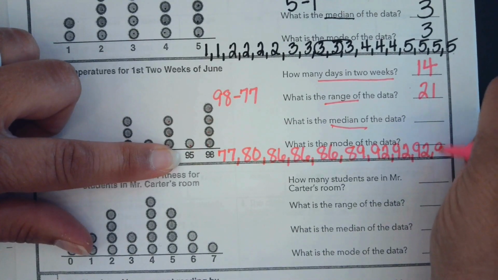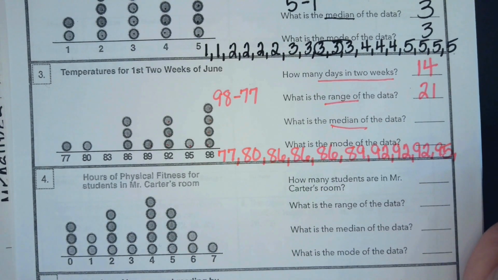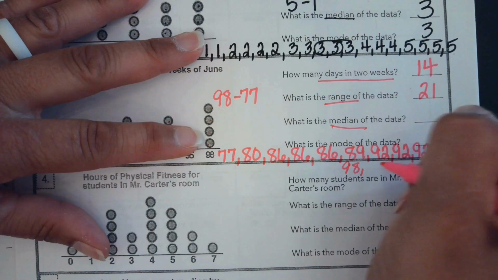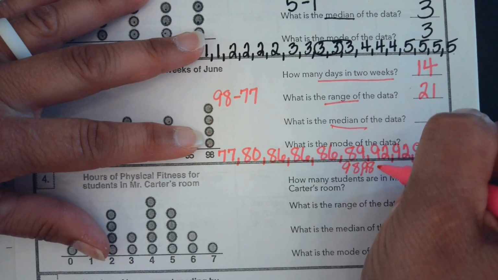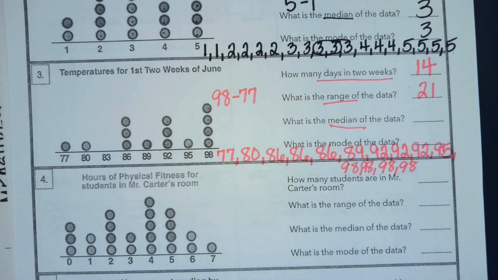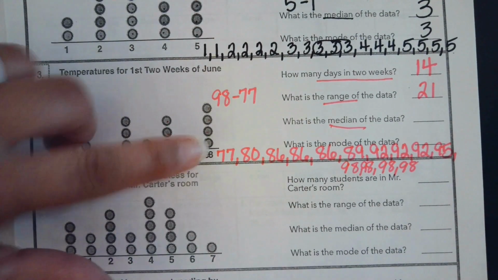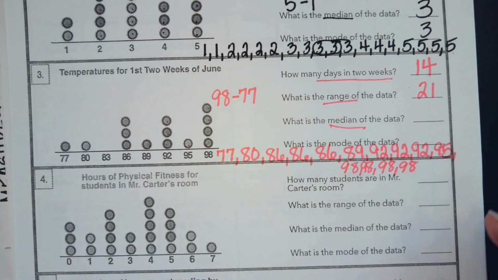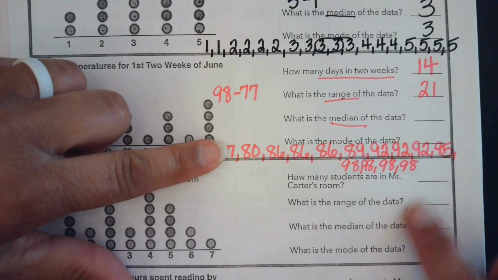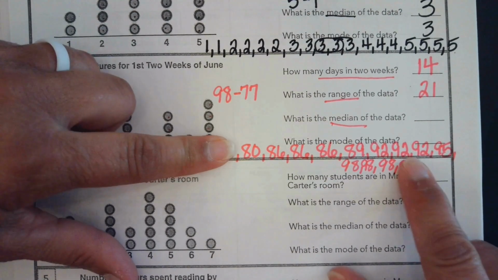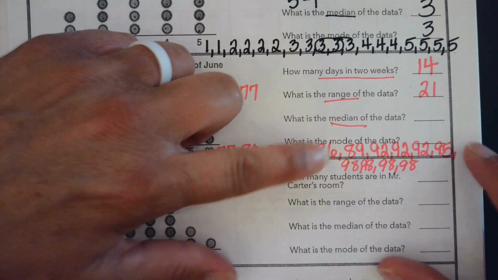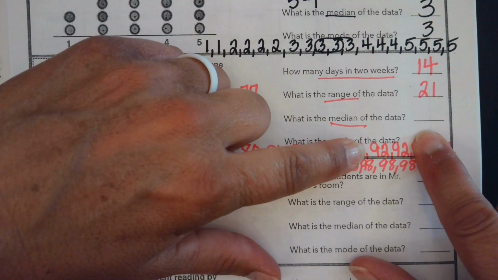We have 189. We have 3 92s. We have 195. I'm running out of room. And then I have 1, 2, 3, 4. All right. Now, with this one where I ran out of room, I'm just going to use my finger instead of using the rainbow method. So I start here and I'm covering up, and then I cover up, cover up, cover up, cover up, cover up. So what is my median?